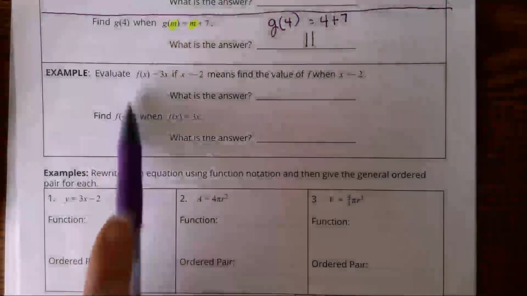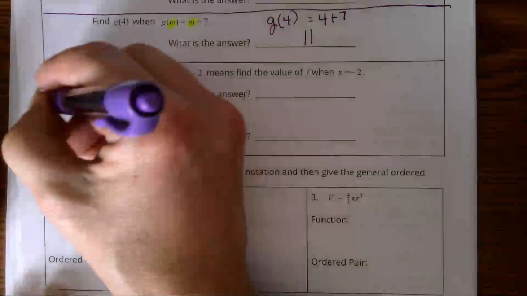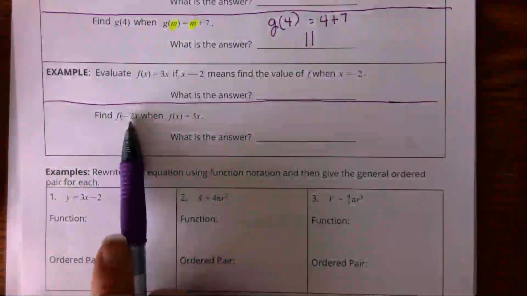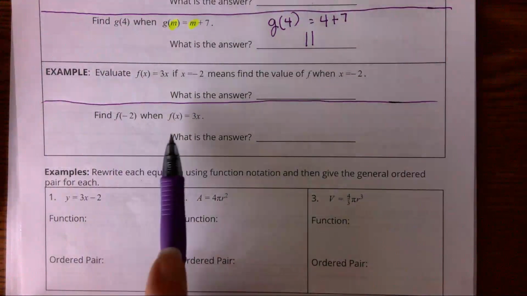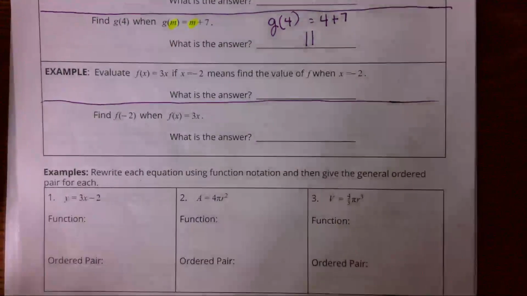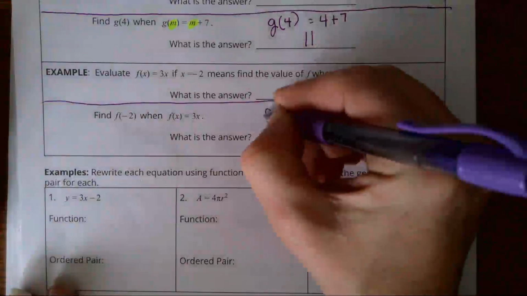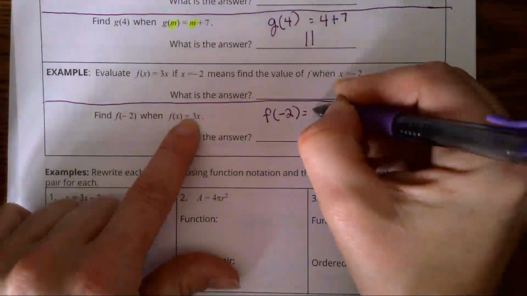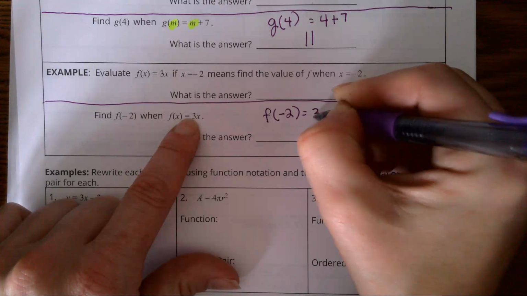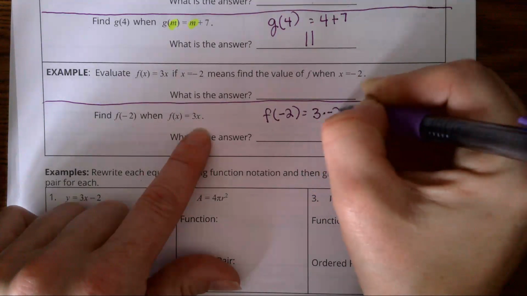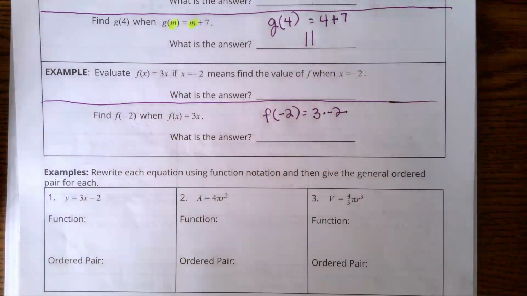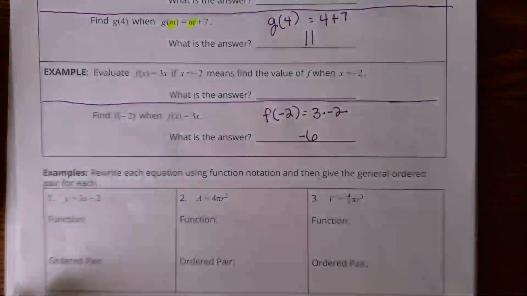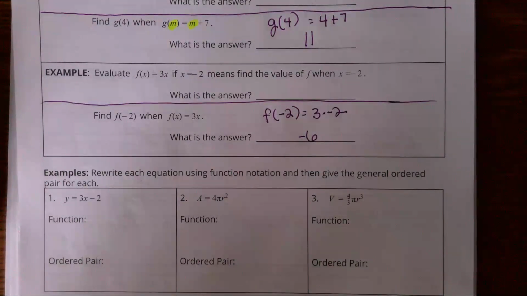All right, so I'm going to go to the bottom again. I want you guys to find for me what's f of negative 2 if f of x is 3x. How would you find f of negative 2? Somebody tell me. Yeah, if I wanted to go even in the exact order, 3 times negative 2. What is that output? Negative 6. Okay.